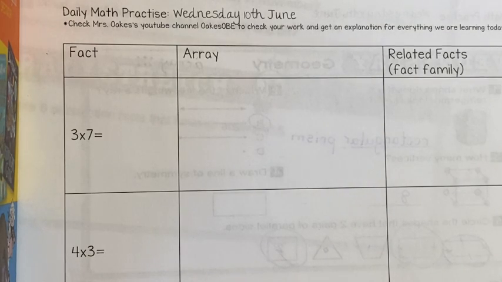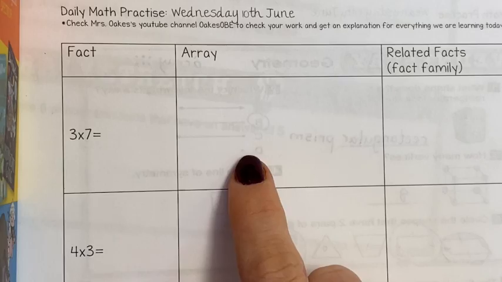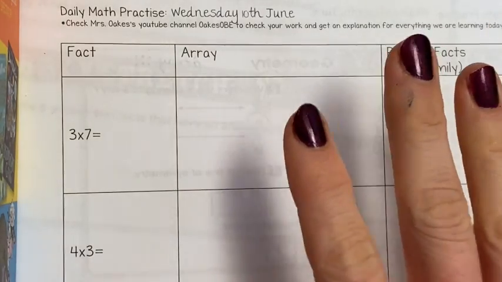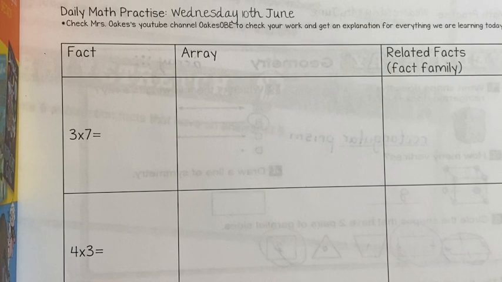So when you get to grade 4, we're not only going to be practicing our multiplication facts, but also our division facts. Start now, because you can totally get this. So all you're going to do is you're going to make your array first.